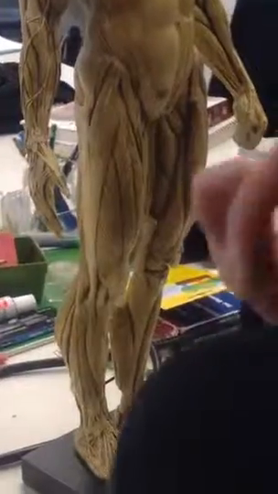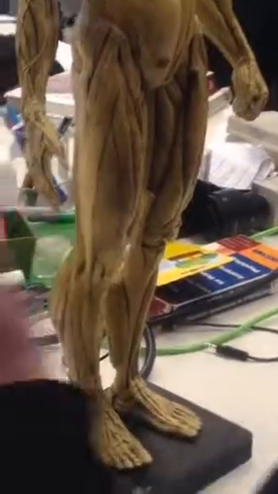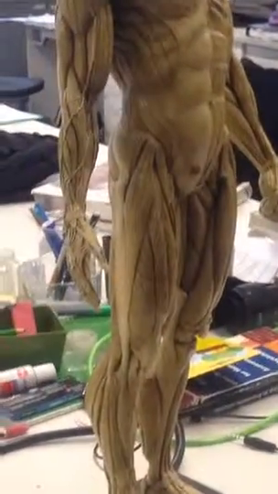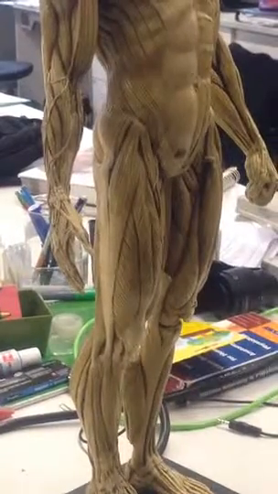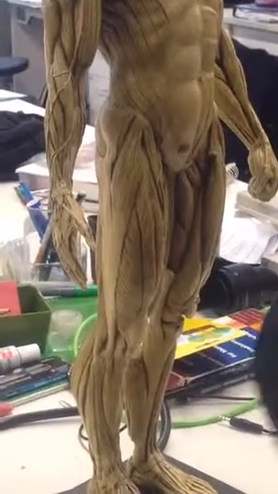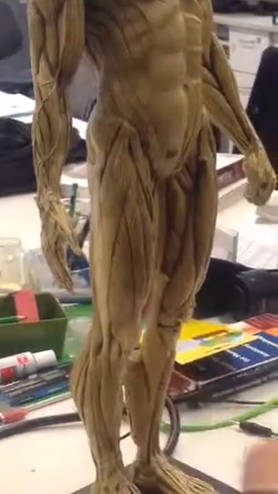In general, the adductors originate on the pubic bone and insert on the linea aspera of the femur. There are a few exceptions, like the gracilis and the adductor magnus. The adductor magnus is so big it also originates not just on the pubic bone but also the ischium, and it inserts way down at the adductor tubercle of the femur.